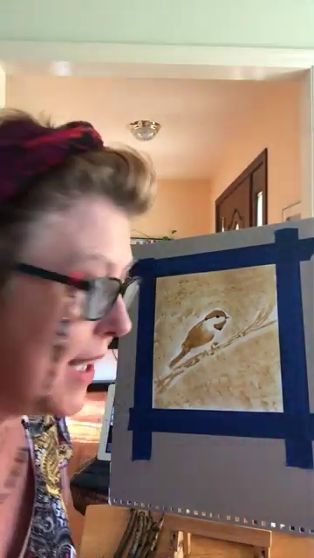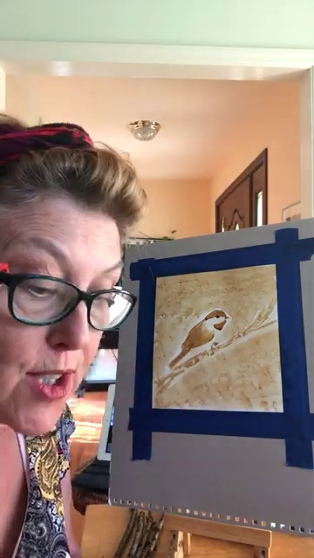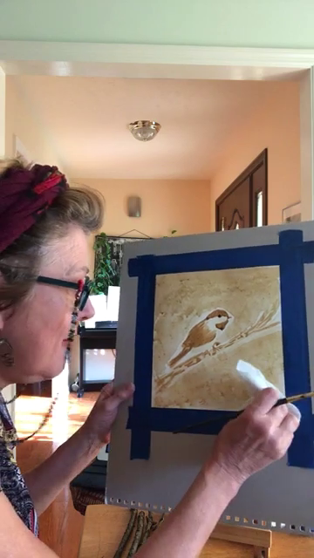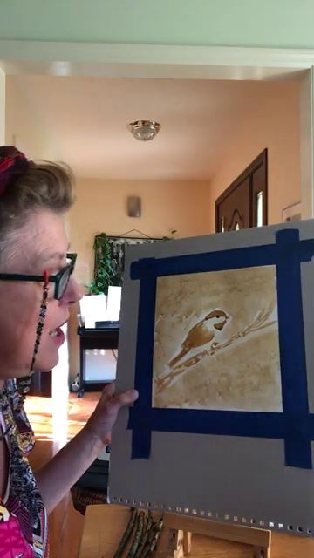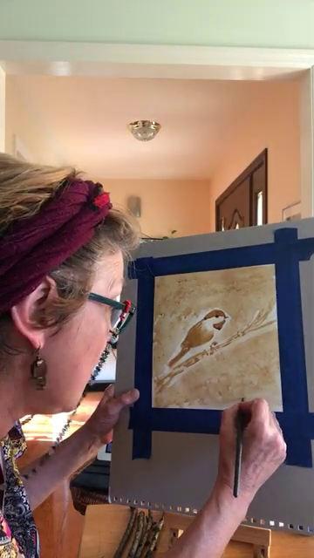Don't worry about that. All right, now it needs to completely dry before you sign your name. Otherwise, the letters that you paint will melt away again. That has happened a lot to me because I want to sign it too quickly. But here I kind of have a drier area, and I'm going to try and sign my name right here.